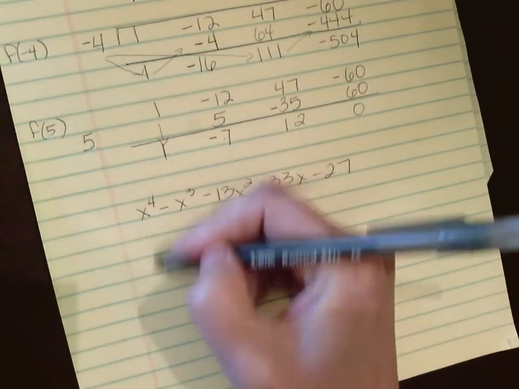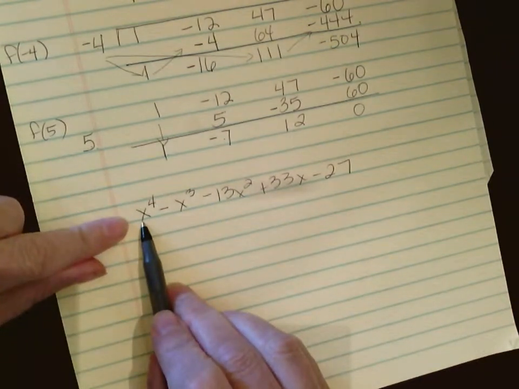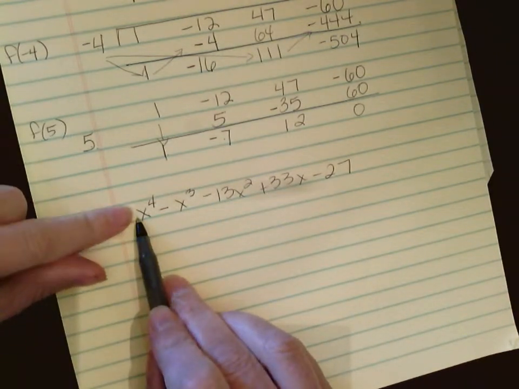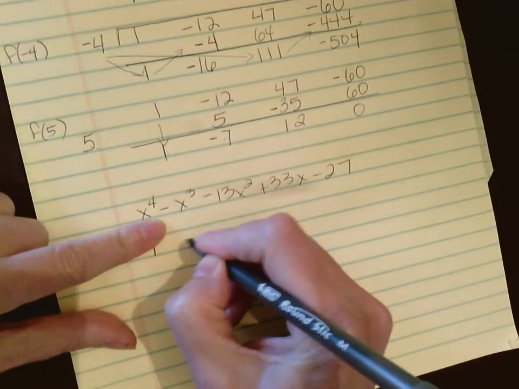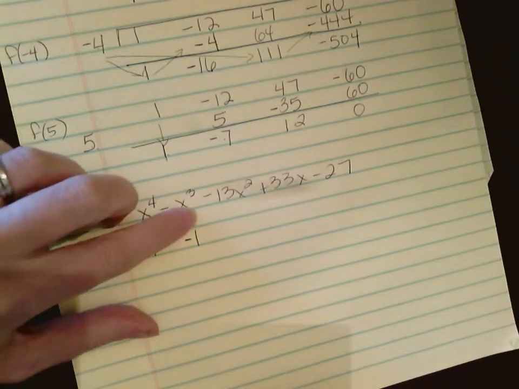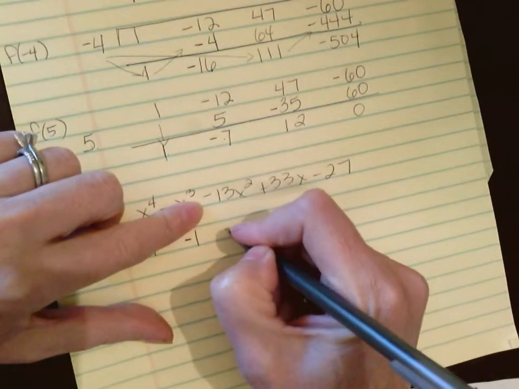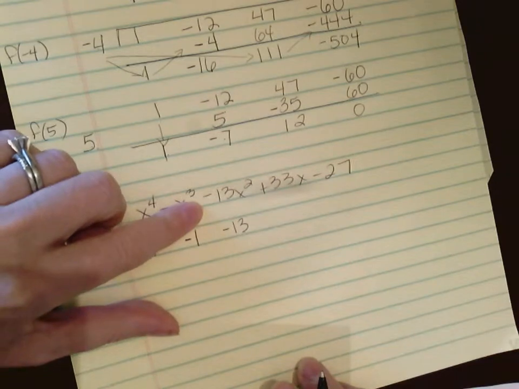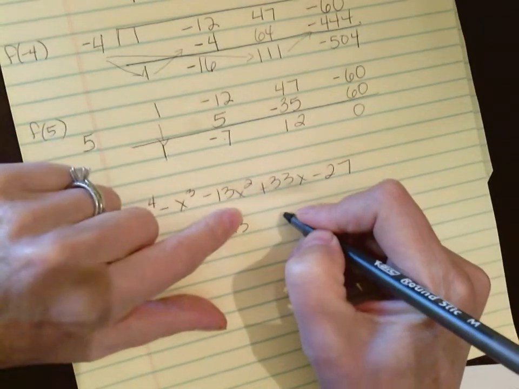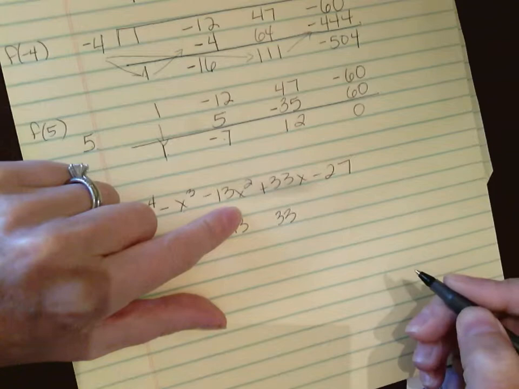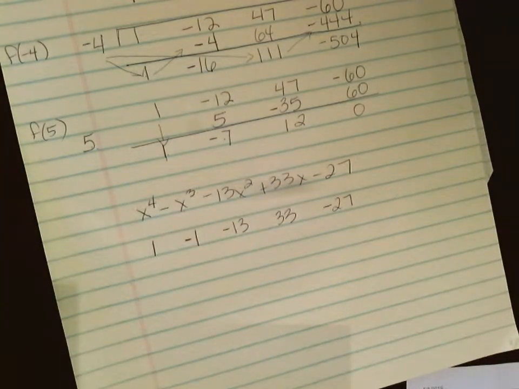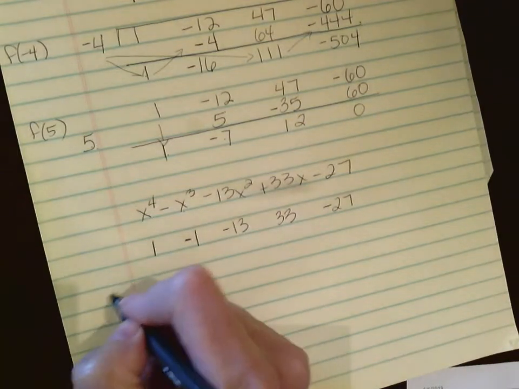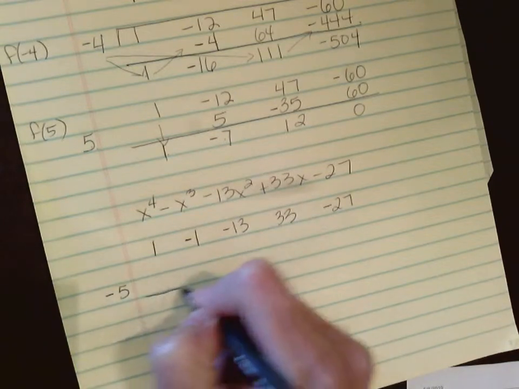So again, pull out the coefficients. That's all I need, which is the numbers in front. The number in front of x to the 4th is a 1. The number in front of x to the 3rd is negative 1. The number in front of x squared is negative 13. The number in front of x is 33. And then the constant is negative 27. And we are finding f of negative 5. So negative 5 is what we're using out here.